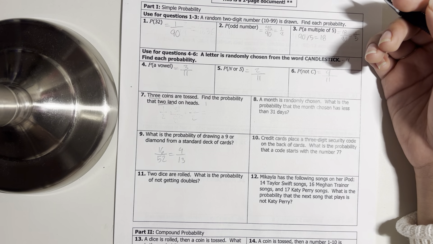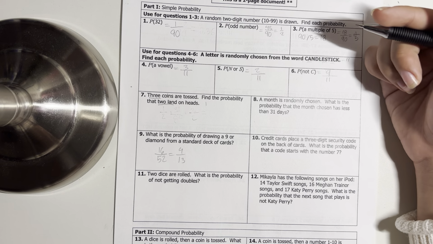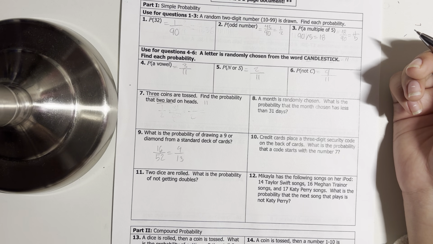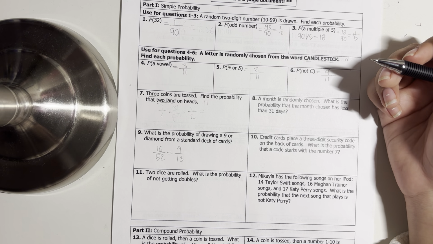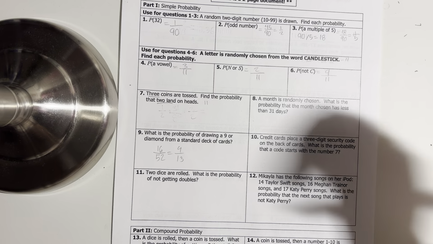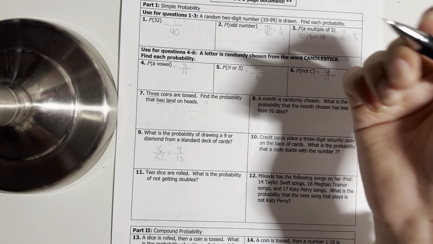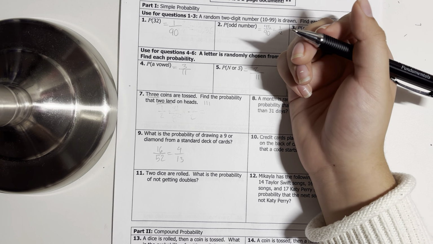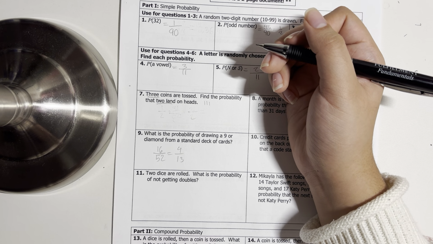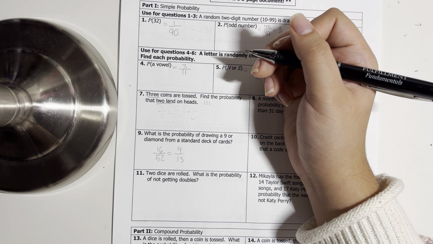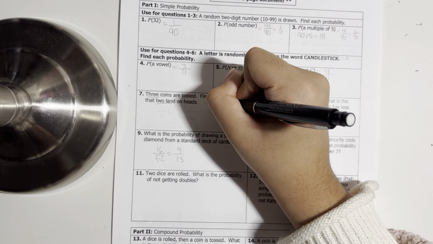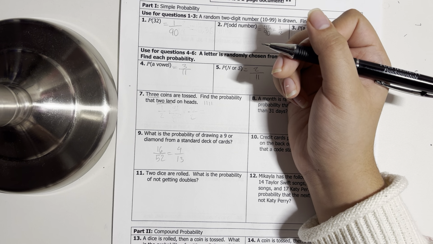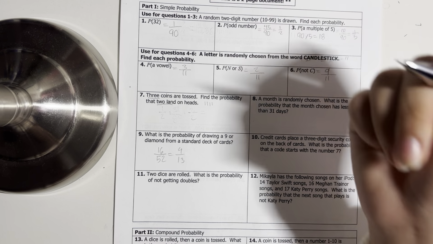Another outcome would be that all of them land on tails. That's another outcome, but it is not the one that we want. Another one would be that 2 land on tails and 1 lands on heads. That's not what we want, but it's a possible outcome. And then there could be that 2 land on heads and only 1 lands on tails. That's one possible outcome, and it is also one that we want.